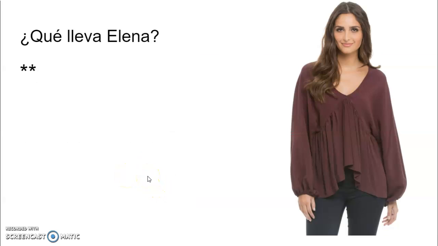¿Qué lleva Elena? So here, I want you to try to answer this one on your own. And the next, I believe 3, including this one, you're going to be answering on your own as well. So here you're going to be telling me Elena wears the purple blouse.